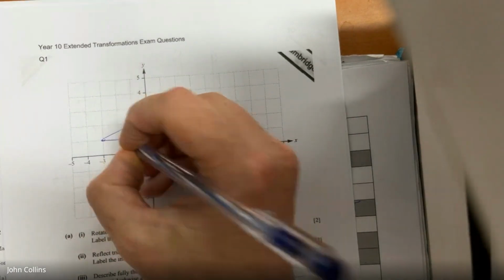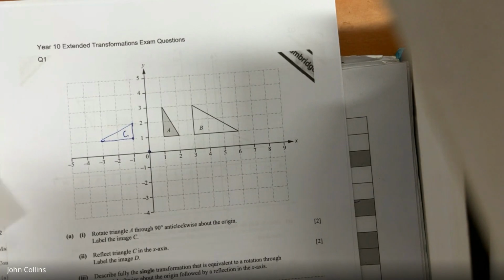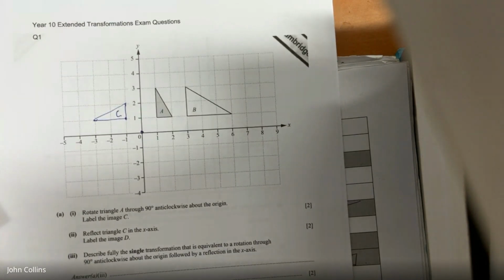Label the image C. Don't forget to do that. Take a mark off them if they didn't label it C. Only give them 1 out of 2.